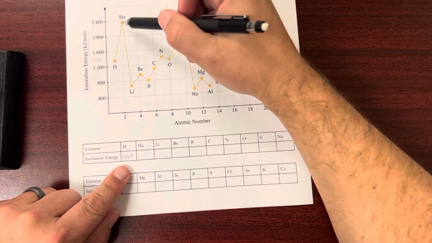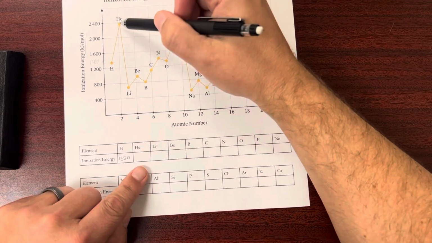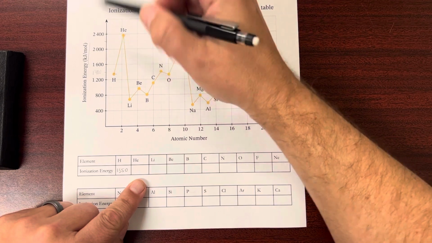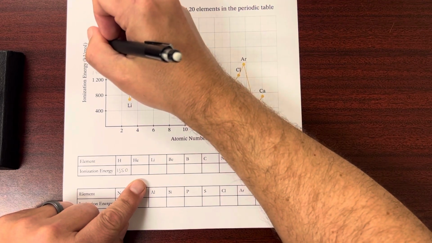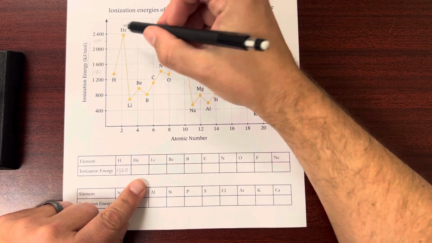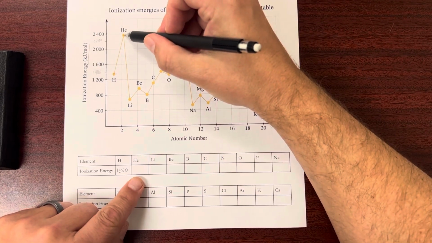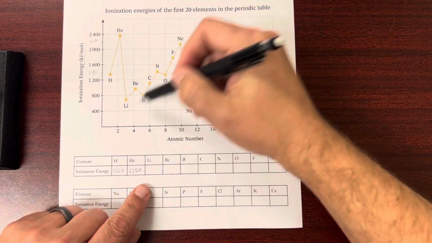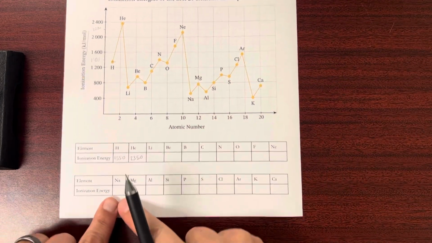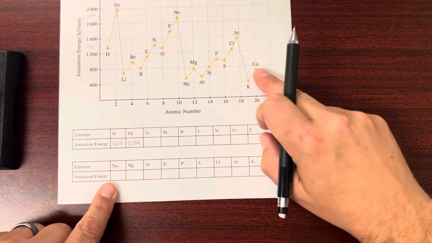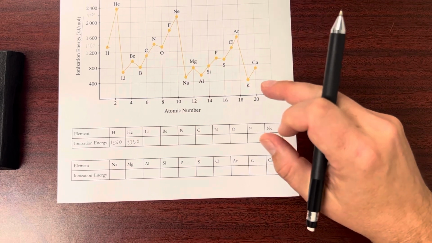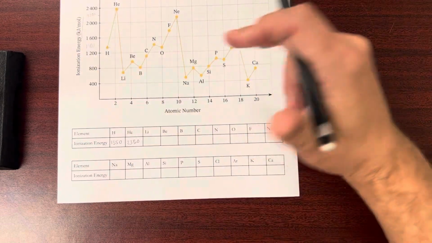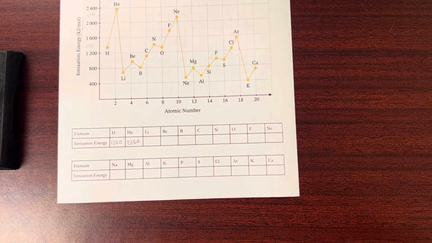And then if we look at helium, helium's all the way up here, but it's below the 2400 line. If we're going by 200s, that would be 2200. So this one, I'm going to say 2350. And you're going to do that for each one of these, just getting the ionization energy of each one as close as you can. Again, yours might be a little different than mine, but it shouldn't be much further off because it's a pretty well created graph. All right, let me know if you have any questions. Thanks.